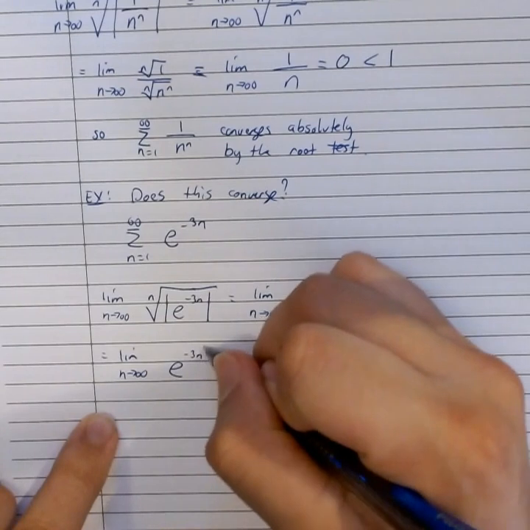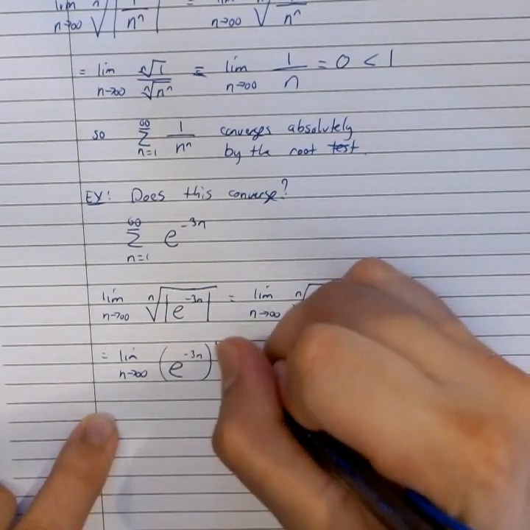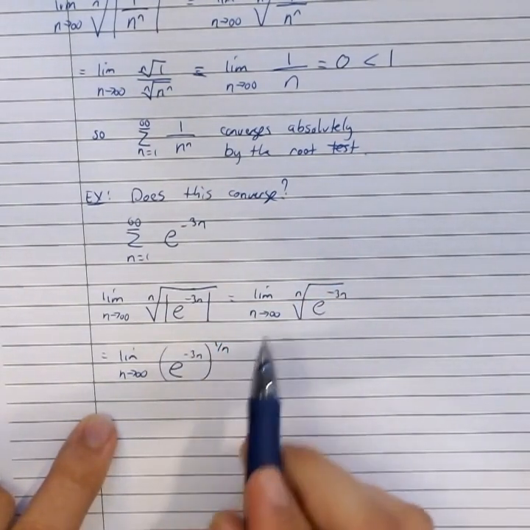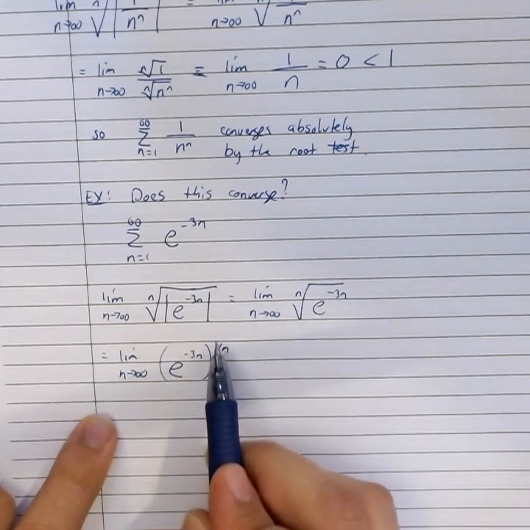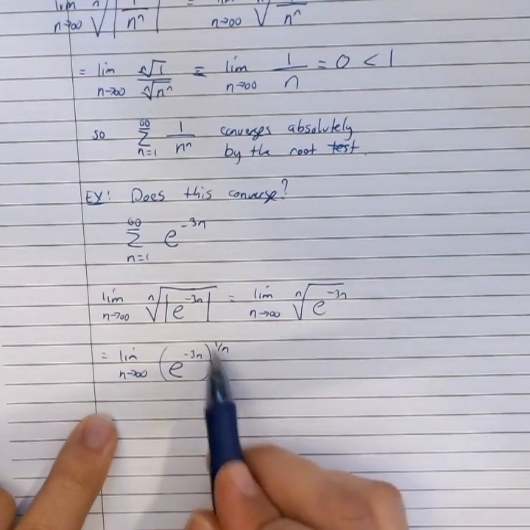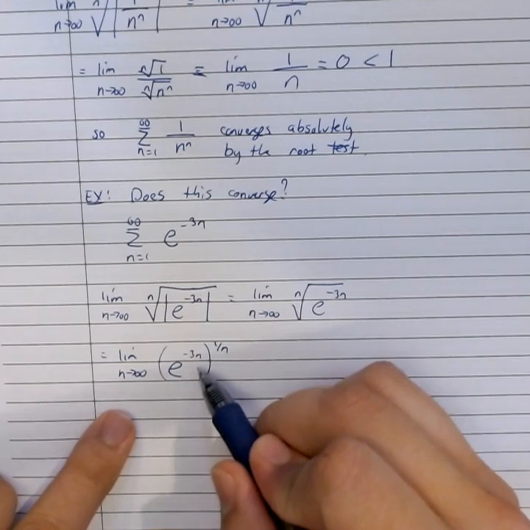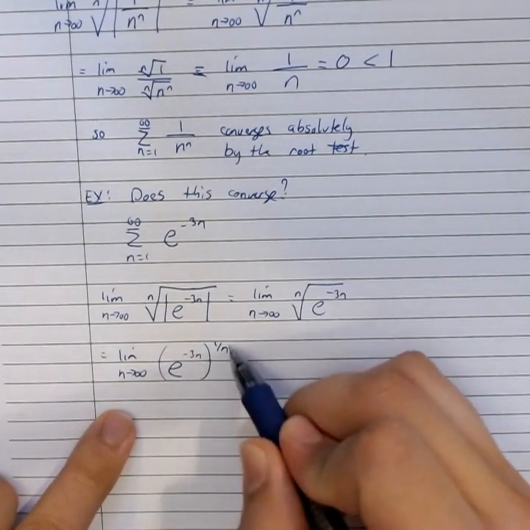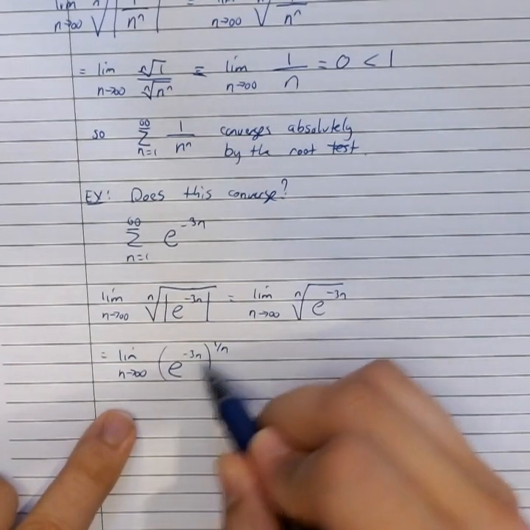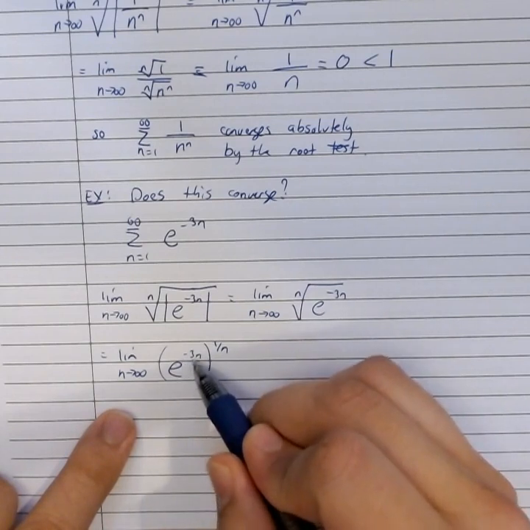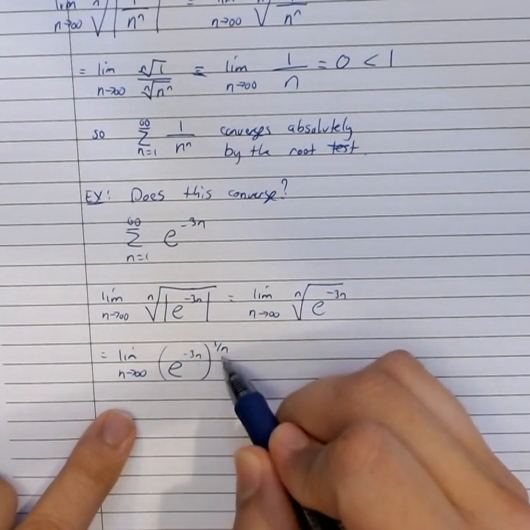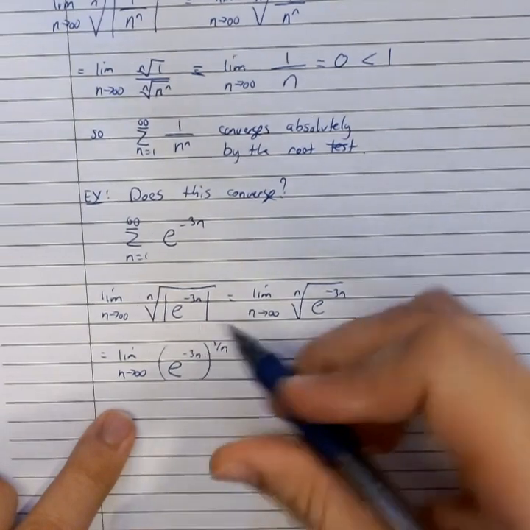You may be ahead of me already, but I'm the professor and I'm not allowed to skip steps. The nth root is the same as 1 over n as a power. Square root is the same as a 1/2 power. Cube root is a 1/3 power. But whenever you have something that's raised to a power and you raise that to another power, the two powers multiply together. So negative 3n times 1 over n, that's just negative 3.